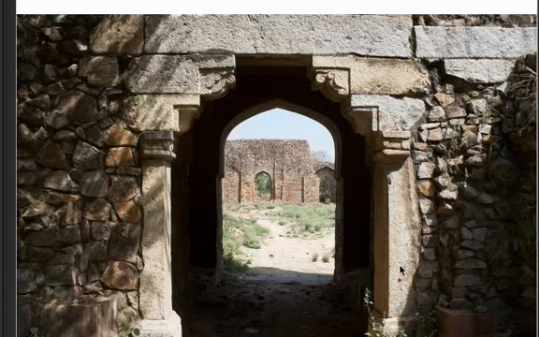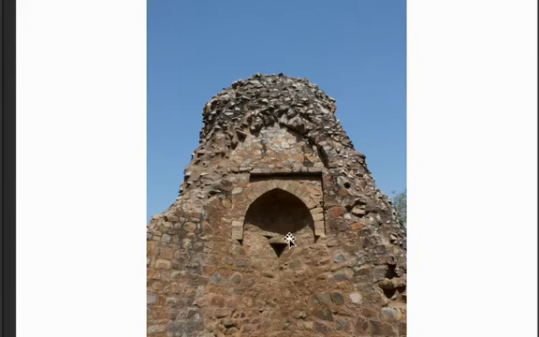But moving on to the first examples of the true arch in Delhi, and we see it in Balban's tomb. The tomb itself is in quite a ruined state, but this is one of the arches which is left.